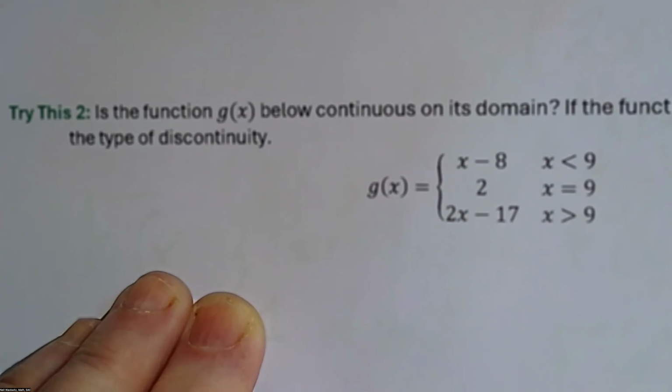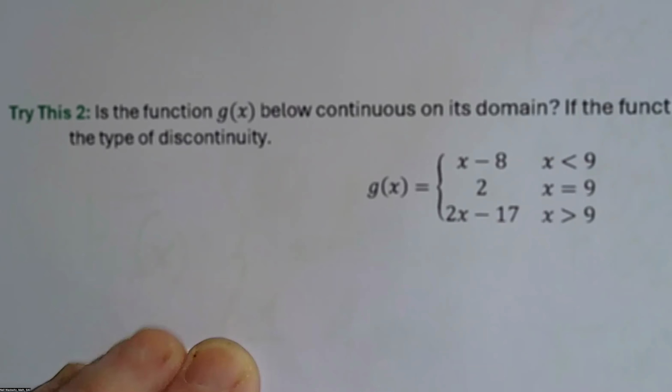And then does it have a discontinuity? And if it's that kind that we just saw with the hole, we haven't used the names of the other kinds, but if it has a hole discontinuity, then fix g.